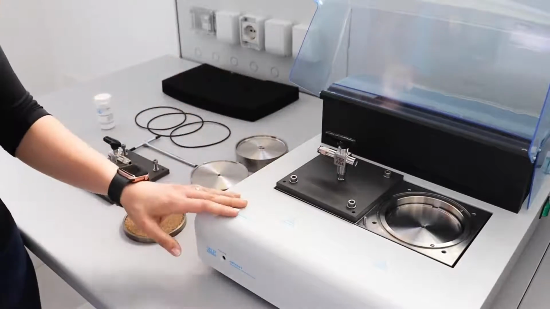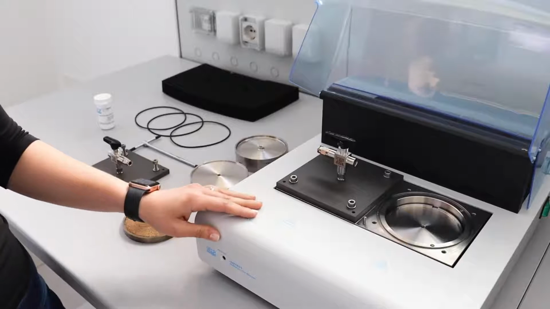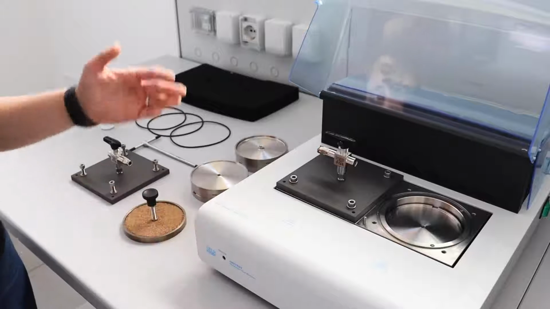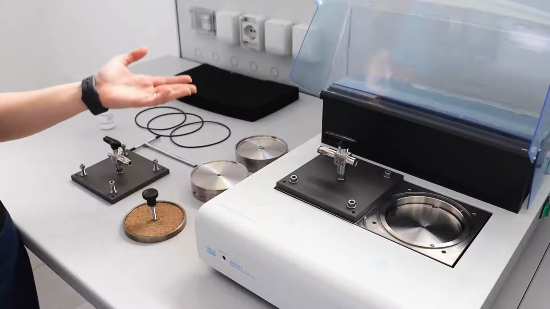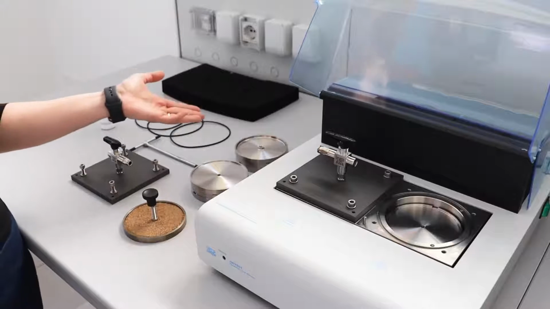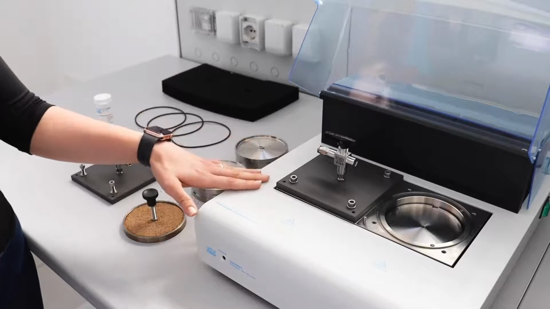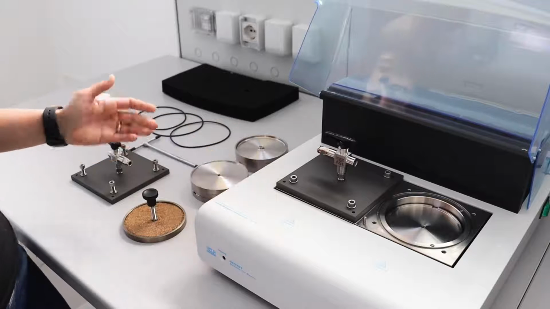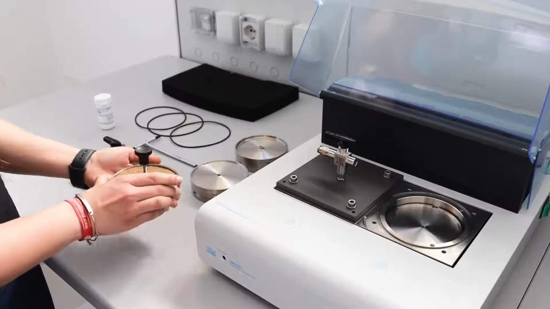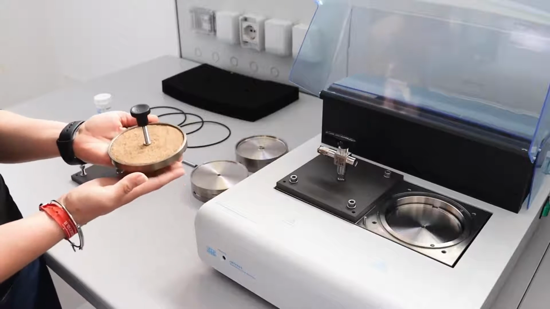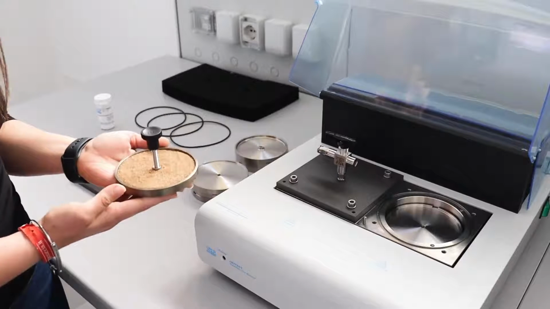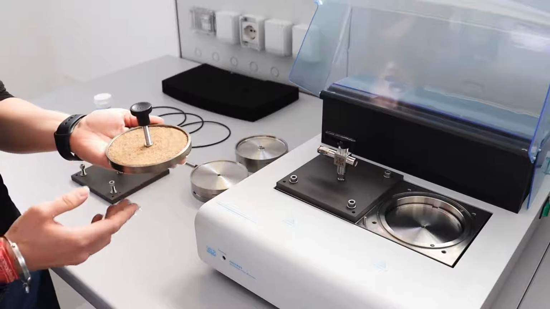Depending on the percentage of fat content of the sample that we want to analyze, we can choose the correct mix of spacers and sample holders to insert in our independent titanium heating chambers. Here, for example, I have a sample with a high level of fat.